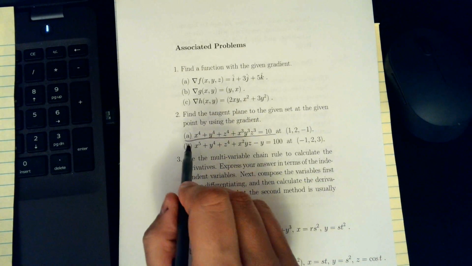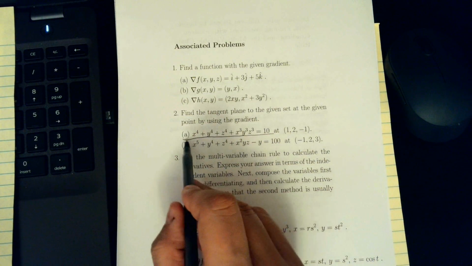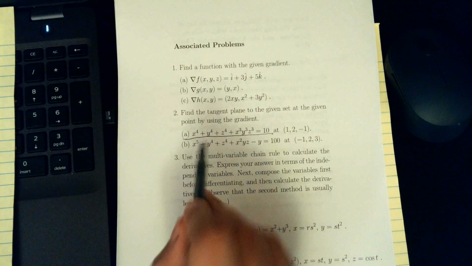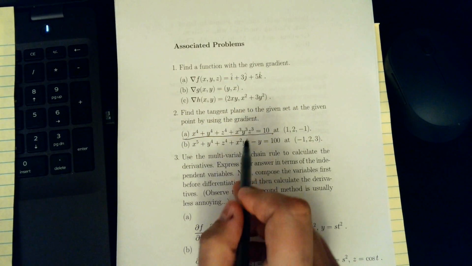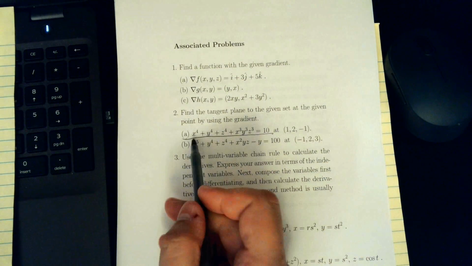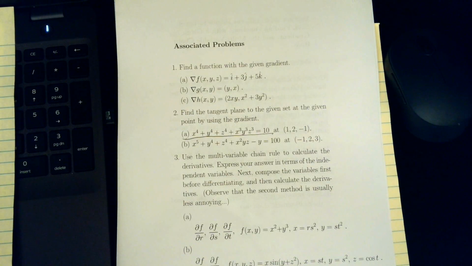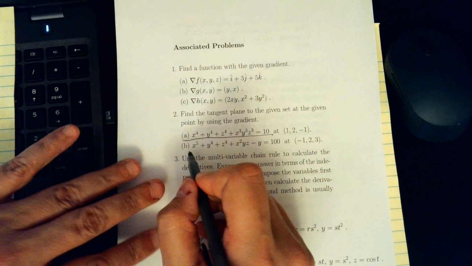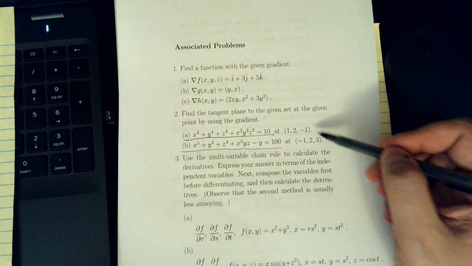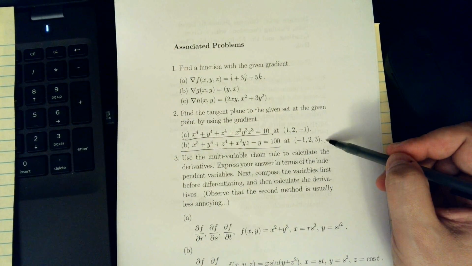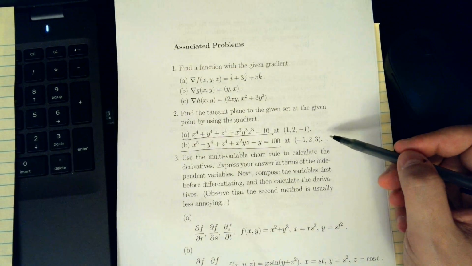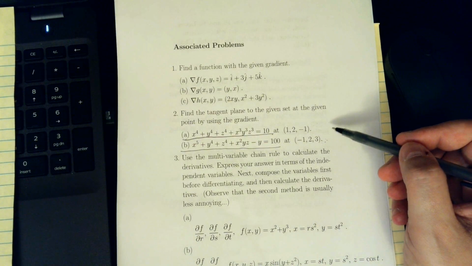And so when you are given a level set of a function like this and need to find the tangent plane, you have no choice but to take the gradient, because you can't unwind this. You can't solve for x, y, or z here. It's too intertwined and interwoven. And the same is true for this, in part B. So these problems in particular are examples of problems where you have no choice but to do it by taking a gradient.